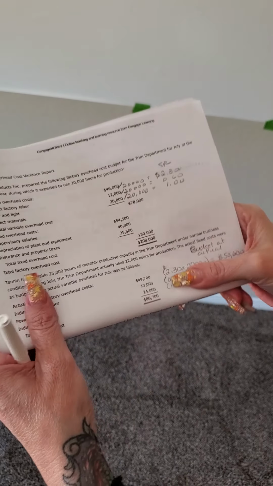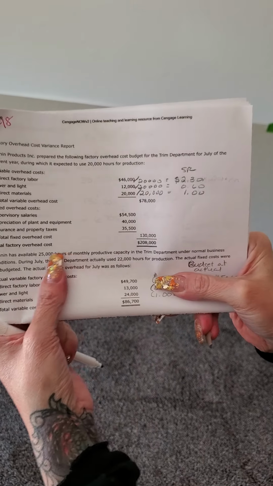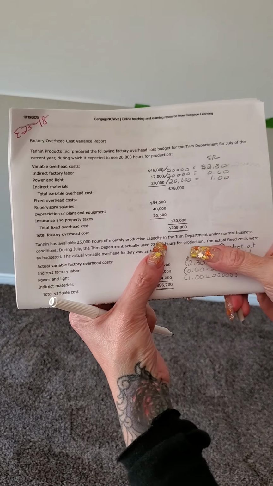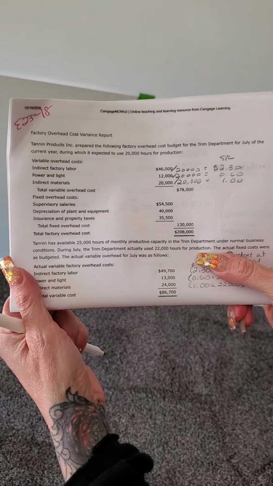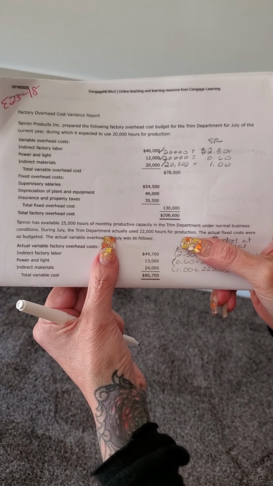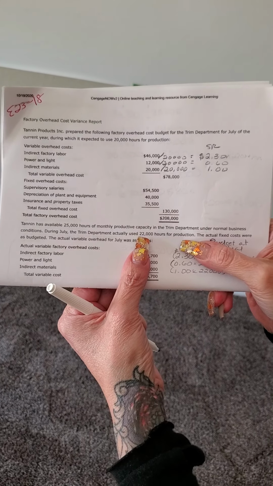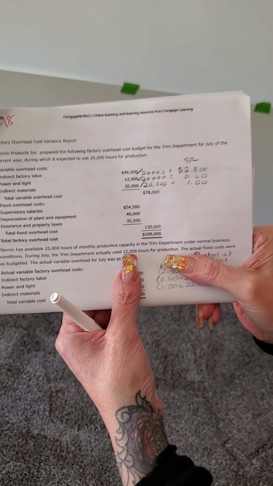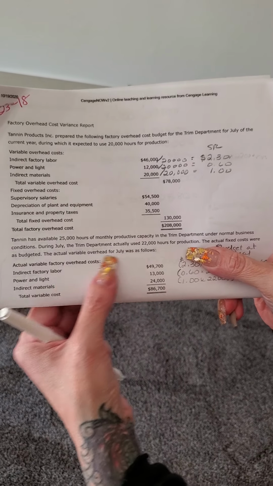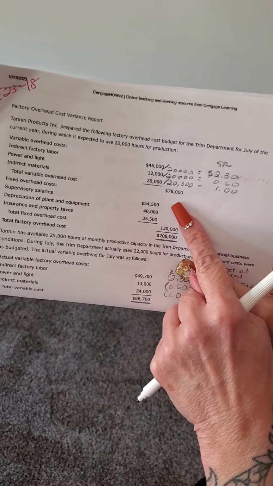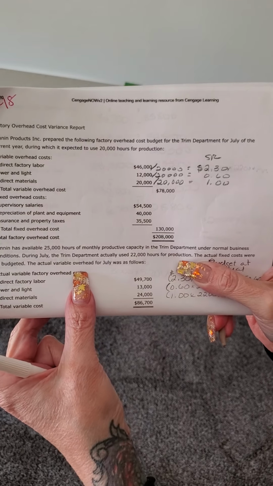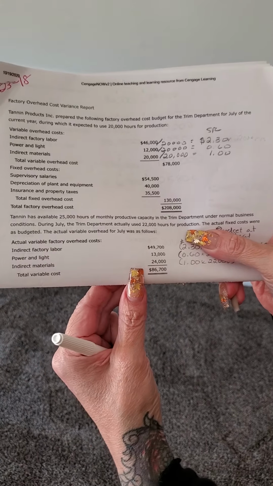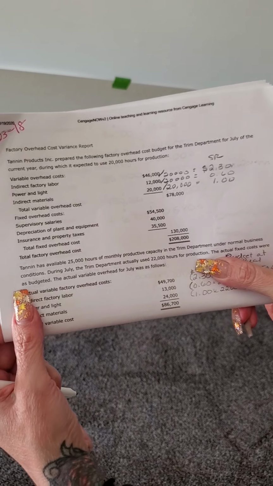So they tell us here that Tannin has available 25,000 hours of monthly productive capacity in the trim department under normal business conditions. During July, the trim department actually used 22,000 hours for production. When we get along a little later, we'll see we have 3,000 idle hours. And the actual fixed costs were as budgeted, so they were the same as this right up here. The actual variable overhead for July was as follows. See, they've given us the actual variable overhead here.